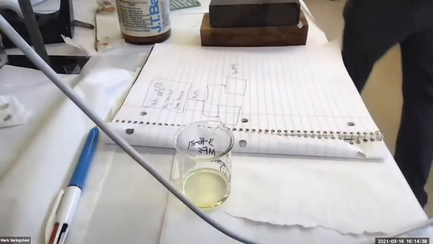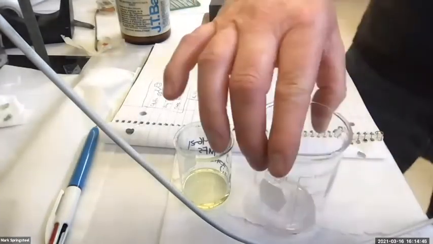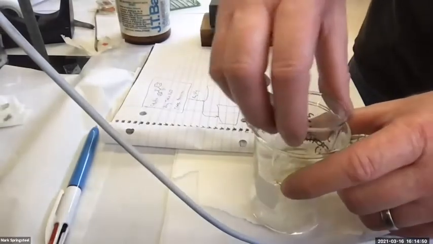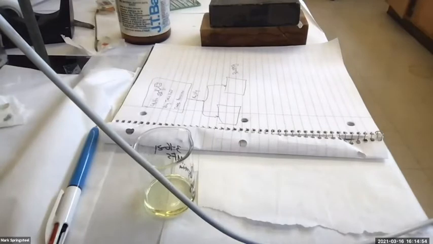Let me get some warm tap water in another beaker that's just slightly larger. So I think this beaker here will be a good size. Yeah, it'll just fit in there and it won't fall over. So let me get some hot tap water. It might take a second to warm up.